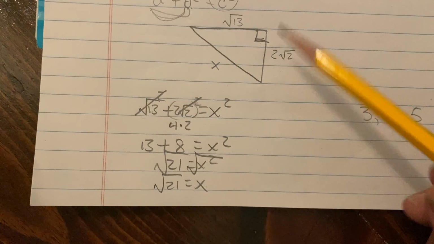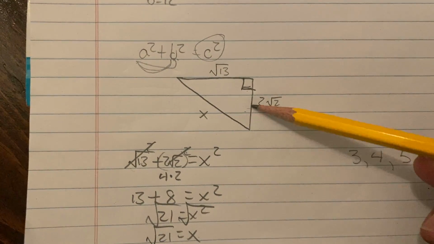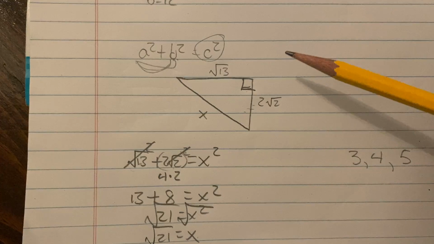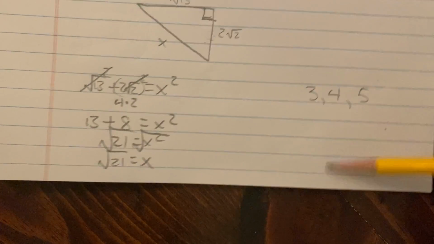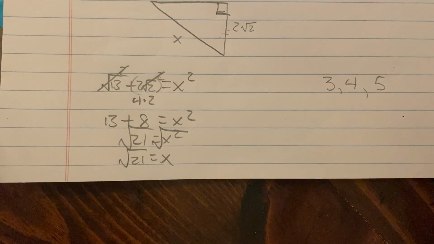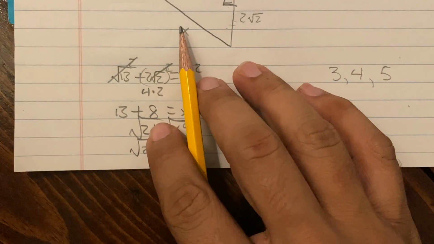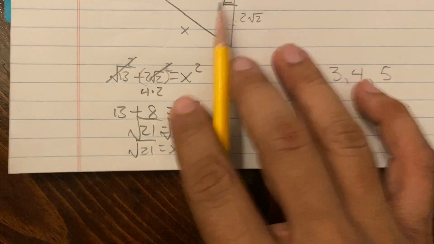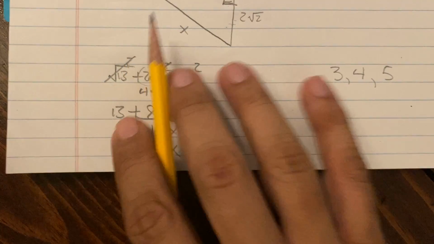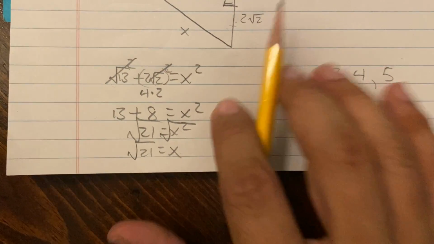Now, Pythagorean's theorem works on right triangles. Converse of that is, if it works, it is a right triangle. Okay? If it is a right triangle, then the Pythagorean's theorem works. Converse, if the Pythagorean's theorem works, then it is a right triangle.